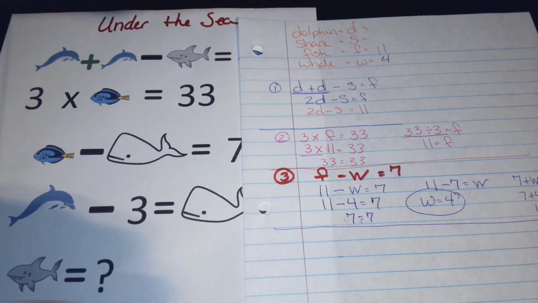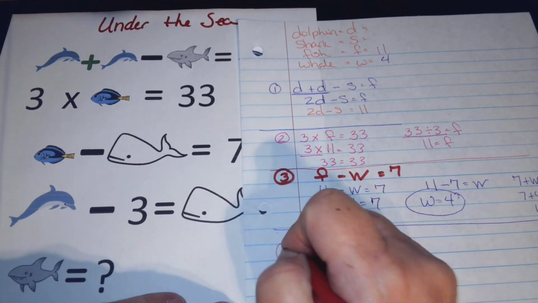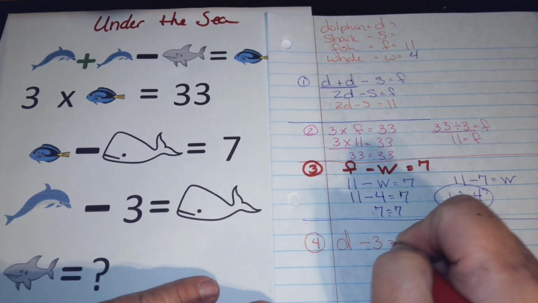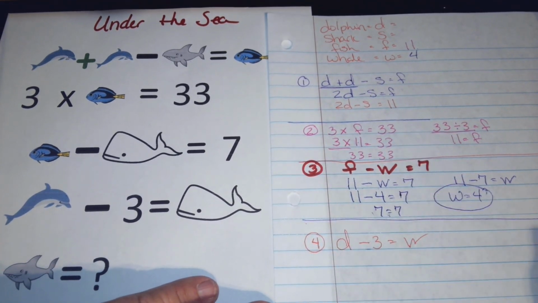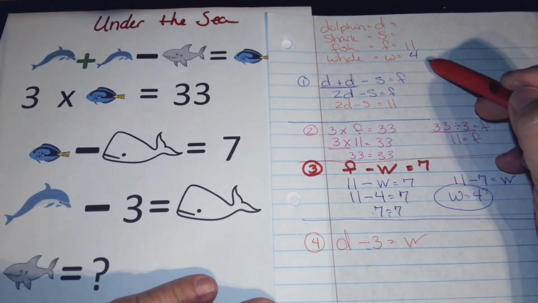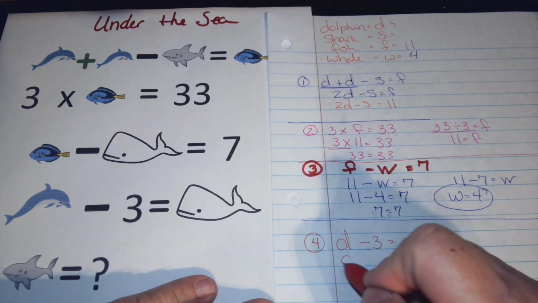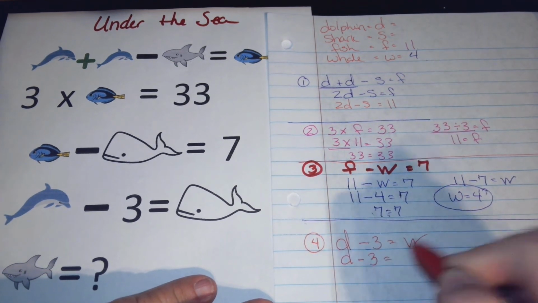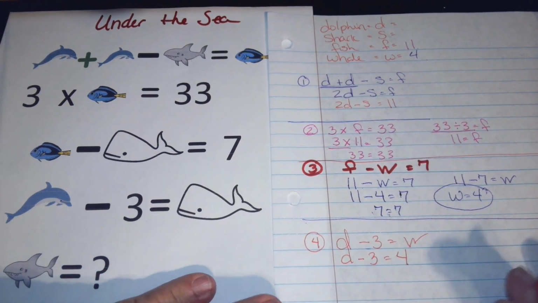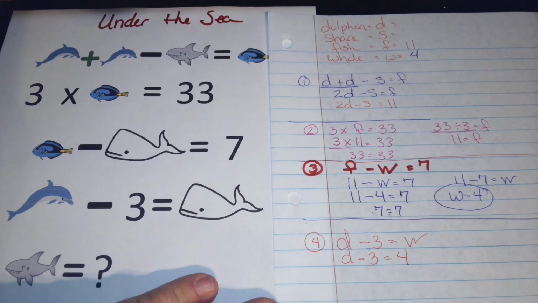Equation number 4. Okay. I know that a dolphin subtract 3 equals a whale. Well, I go back up here to my key and I know a whale is 4. So a dolphin subtract 3 should equal 4. Fact family again. I just need to solve this fact family.